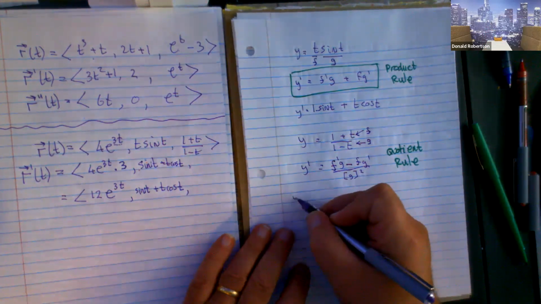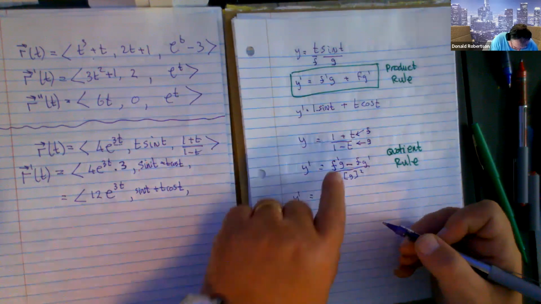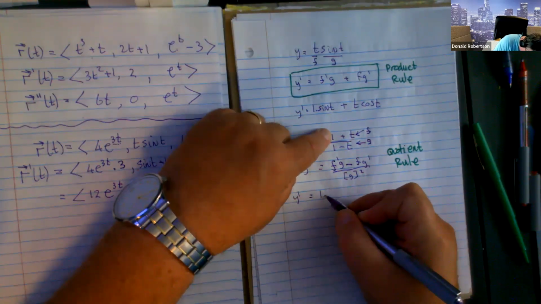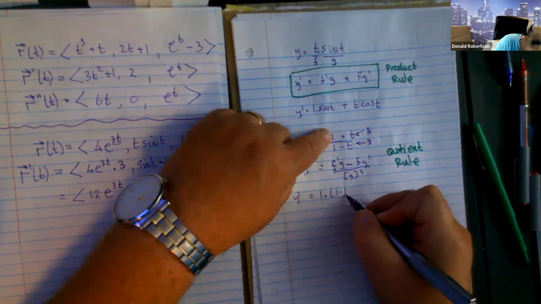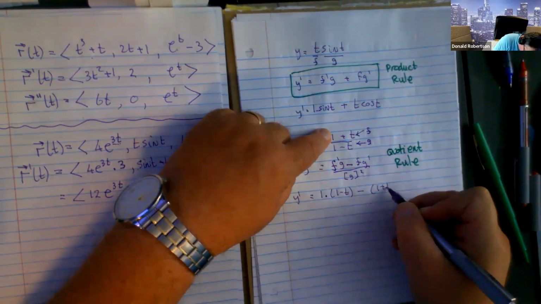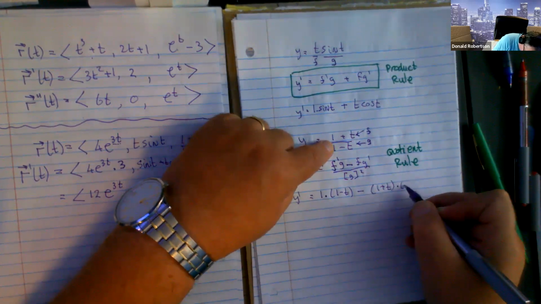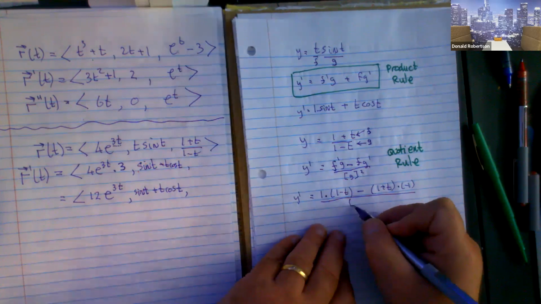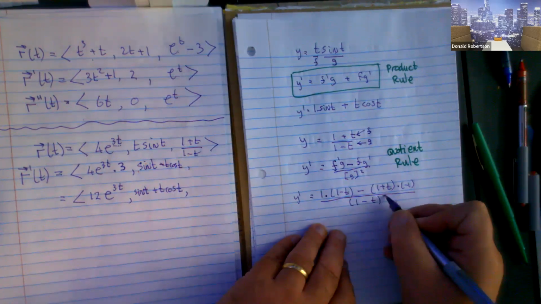So let's see what we get here. F dashed is the top. If you differentiate 1 plus t, you get 1. Leave g alone. Subtract. Leave f alone and differentiate the bottom, and you get -1. All over 1 take away t squared.